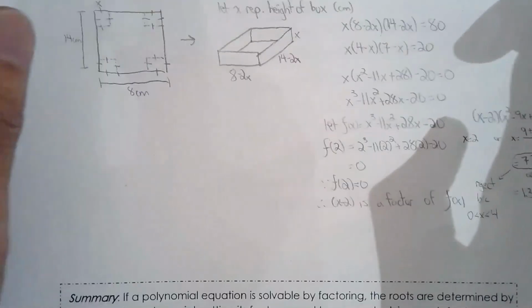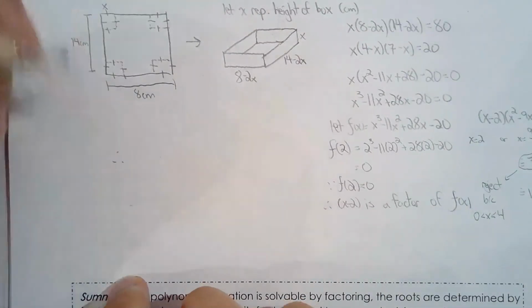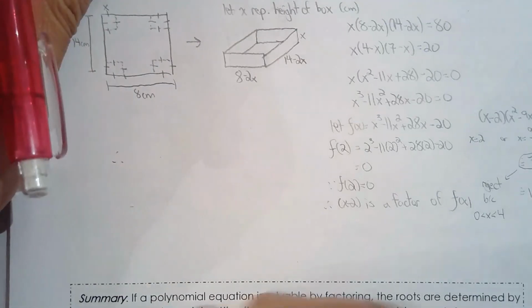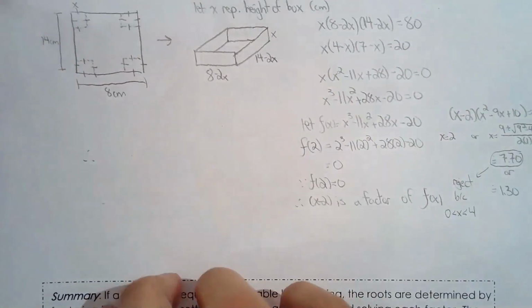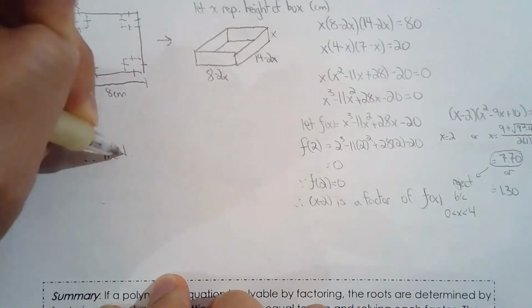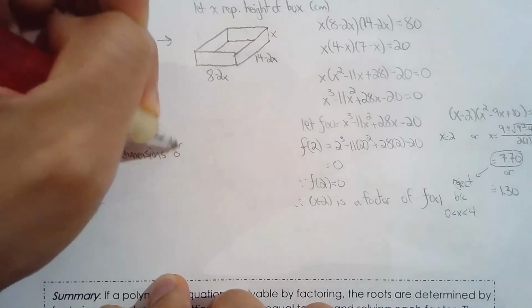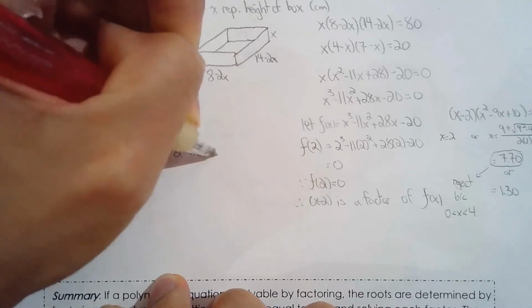All right, so therefore, I ran out of room there, sorry. So therefore, what do we know? What are the dimensions of the box?